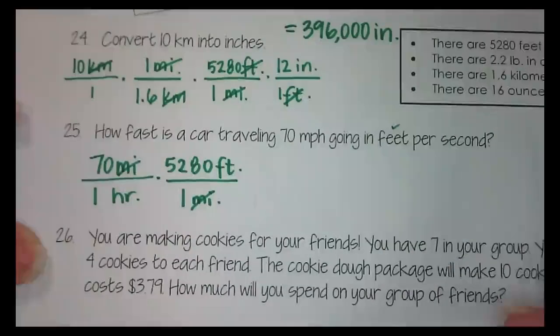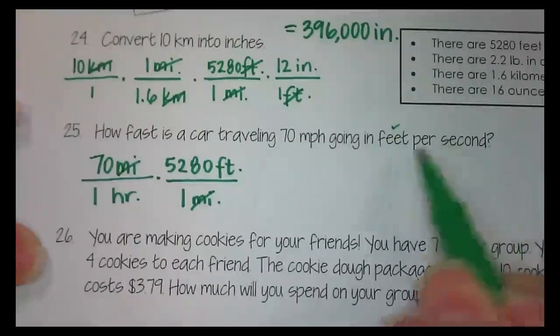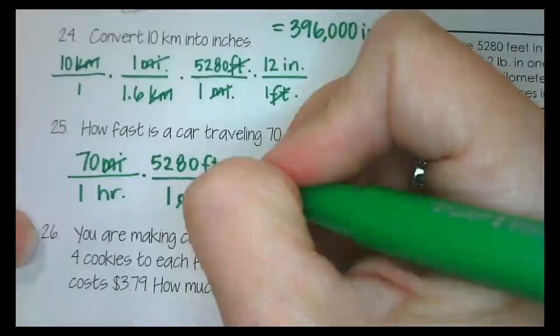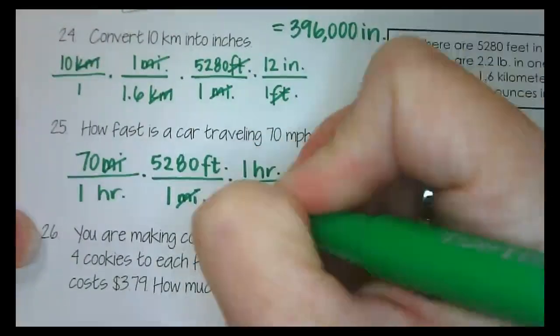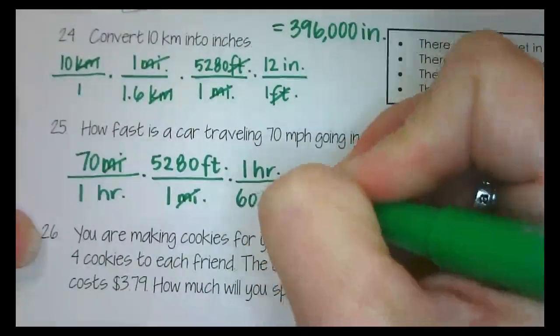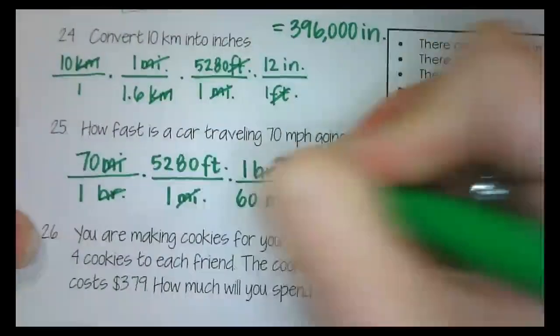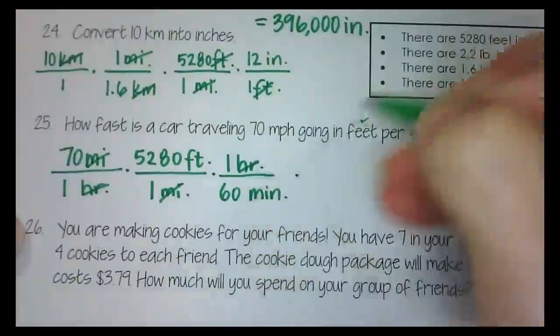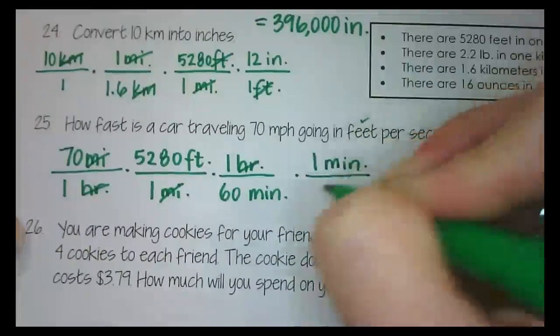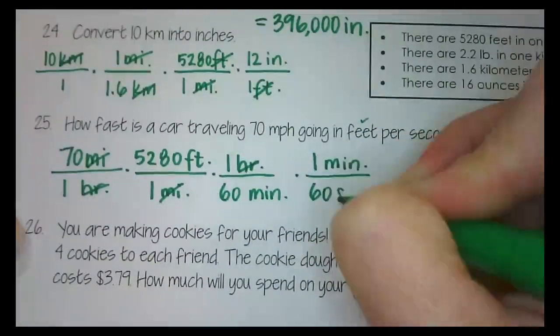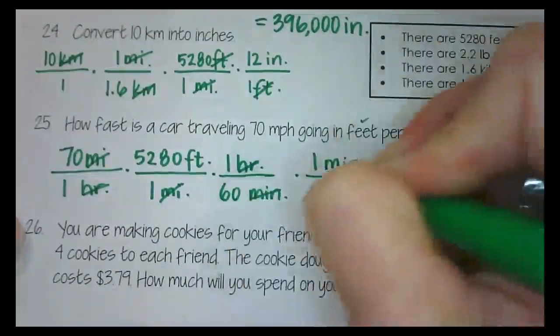So that part's done. Now we need to change hours into seconds. So I know that 1 hour has 60 minutes. So that's gone. Then I know that 1 minute has 60 seconds. So those are gone.